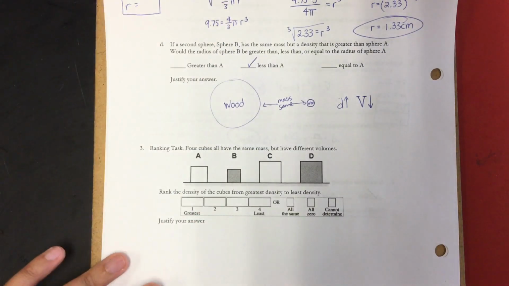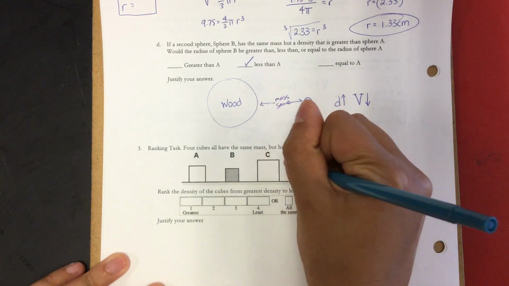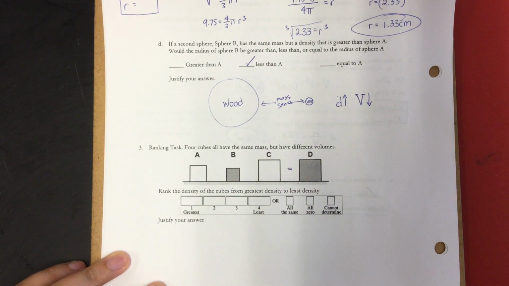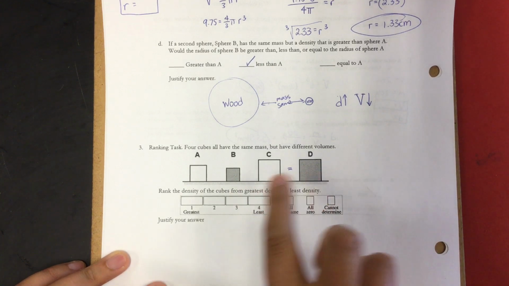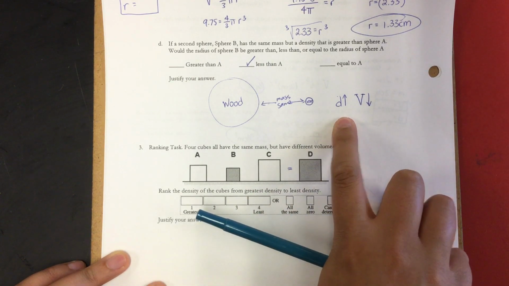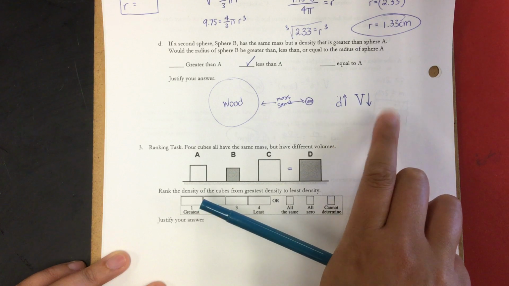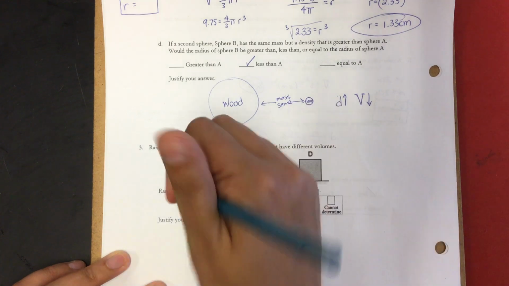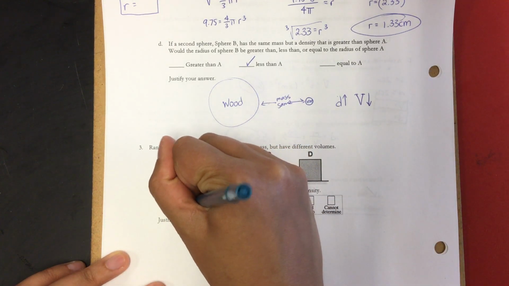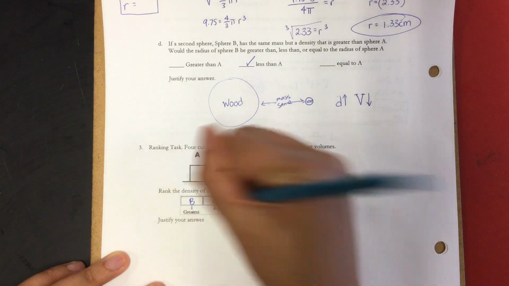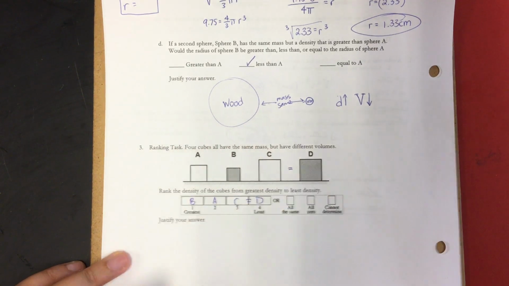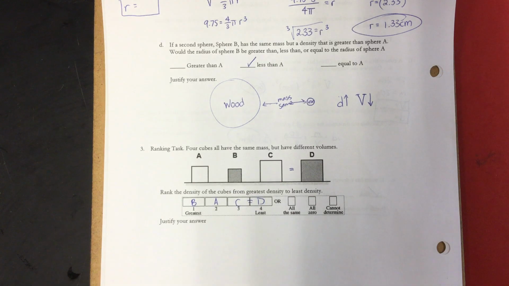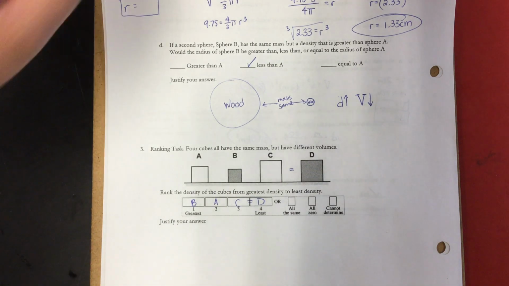For 3, ranking task, C and D have the same volume, but they all have the same mass. So whatever density it is, C and D must have the same. Density and volume are inversely related. If an object is more dense, it takes up less space. So B must be the most dense, then A, then C and D. C and D might float because they have less mass per volume, but B would sink to the bottom because it has more mass crammed into a little tiny volume.